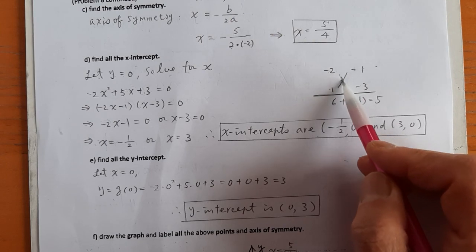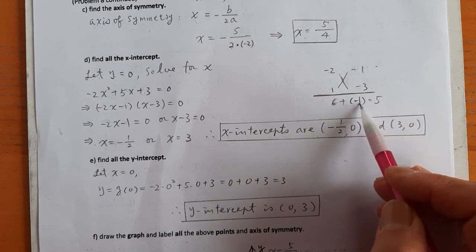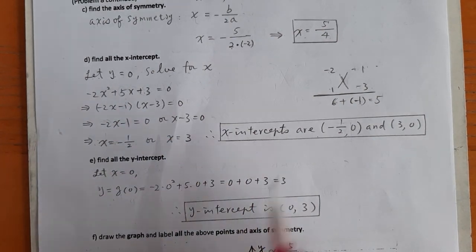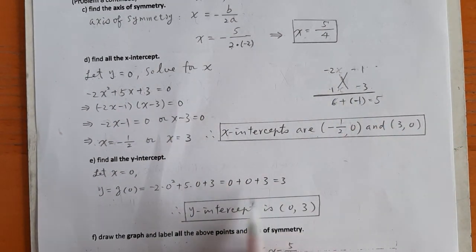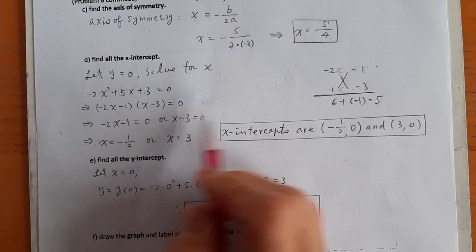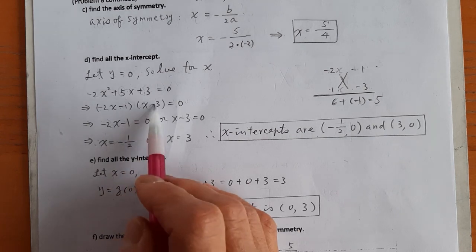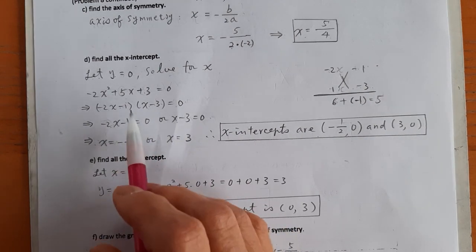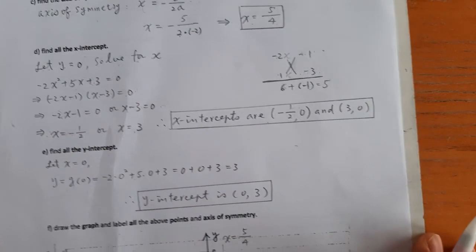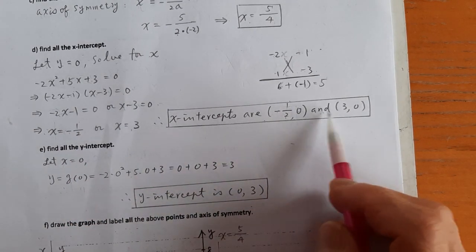Then you cross multiply. -2 times -3 is +6. Negative 1 times 1 is negative 1. Add together is positive 5. That fits the middle coefficient, positive 5. So you get negative 2x minus 1 times quantity x minus 3 equals 0. Then either negative 2x minus 1 equals 0 or x minus 3 equals 0. Solve it: x equals negative 1 over 2, or x equals 3. So the x-intercepts are (-1/2, 0) and (3, 0).